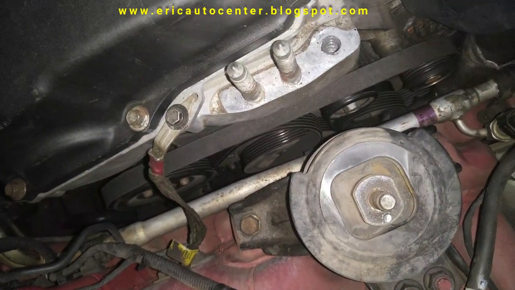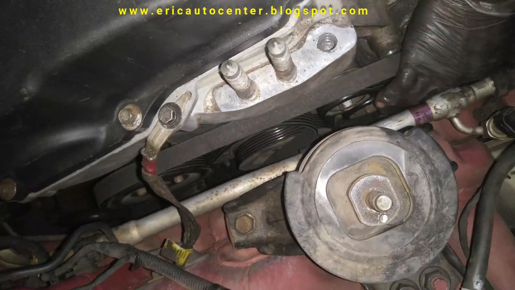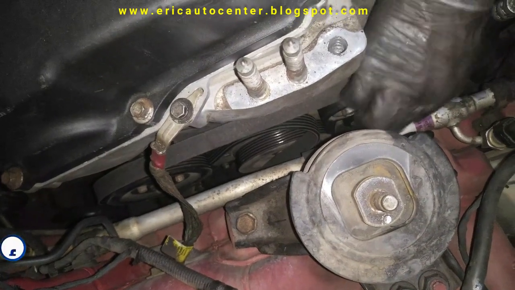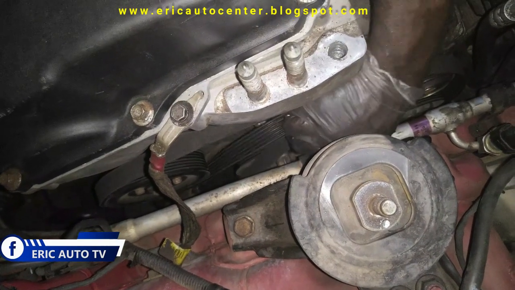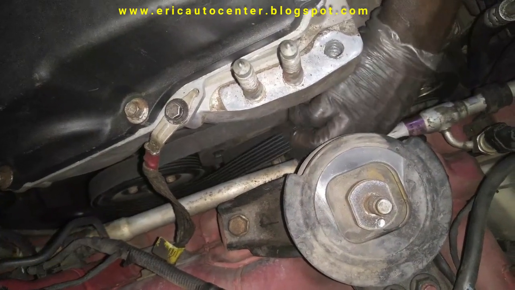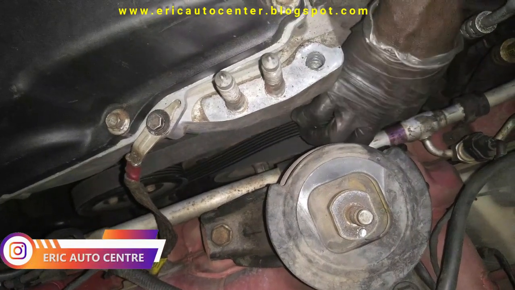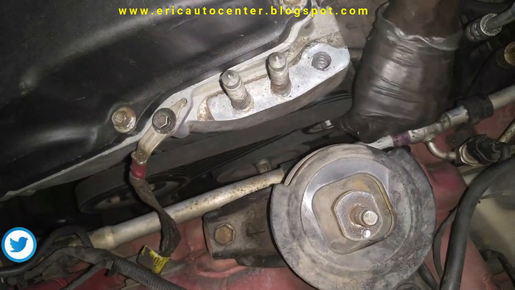So I have to put in the air conditioning side first, which is very difficult, and I have done that. The main gear will also come in easily. Okay, so this is how I'm going to do it.